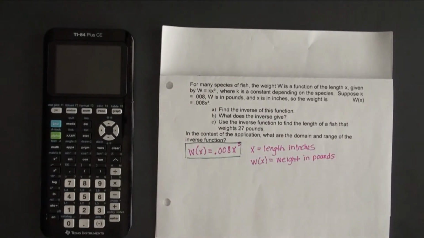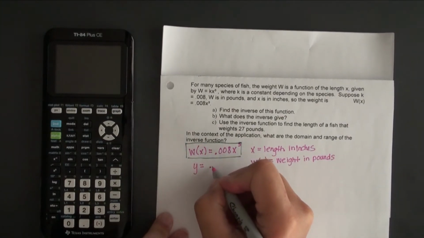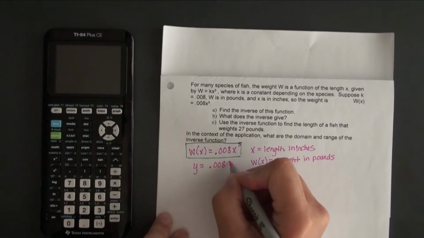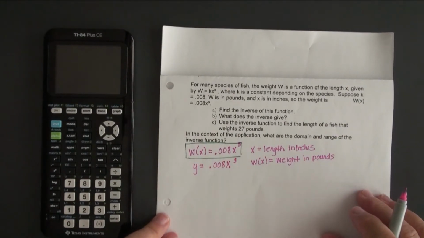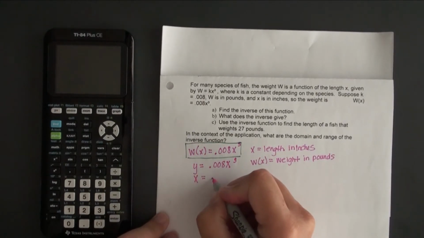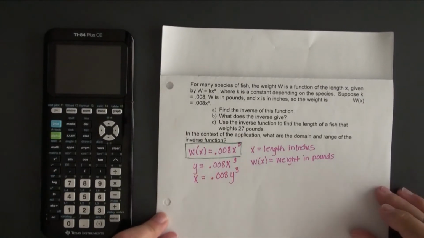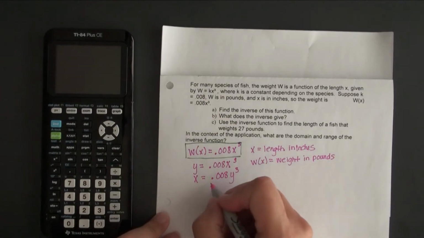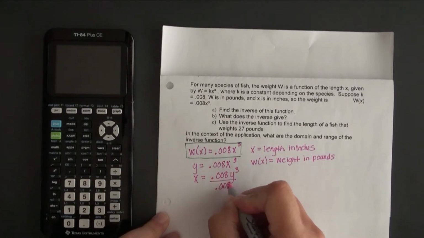Let's go through the process of finding the inverse. So I will change my W of x to y. I will switch my x and y values to find the inverse. And I will solve for y. Well, if I'm going to solve for y, I need to divide both sides by 0.008.